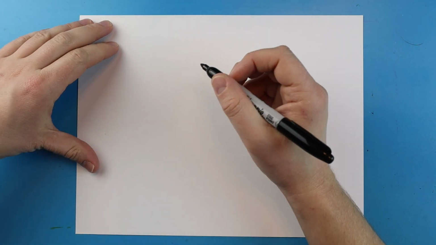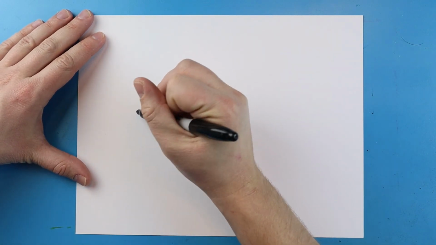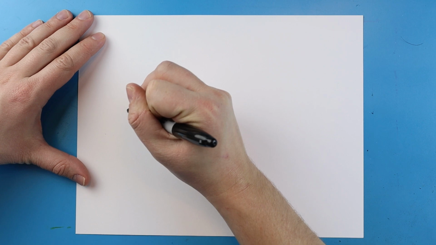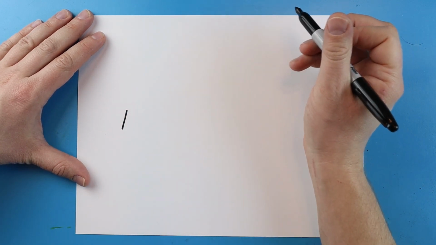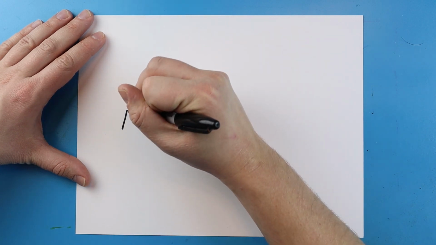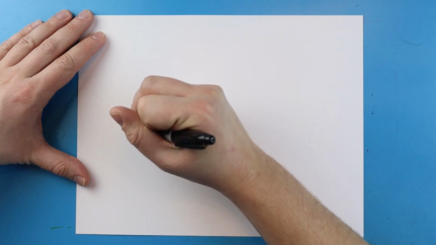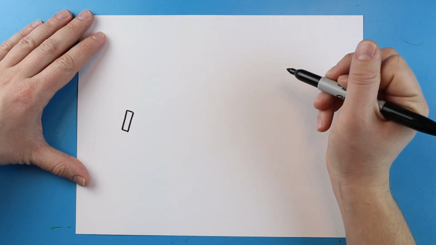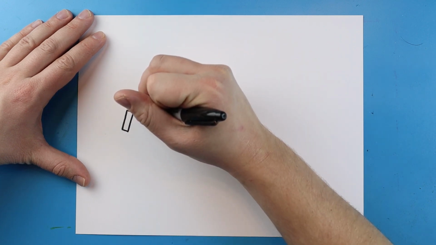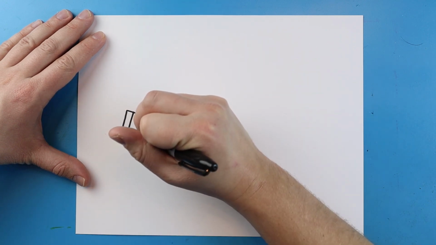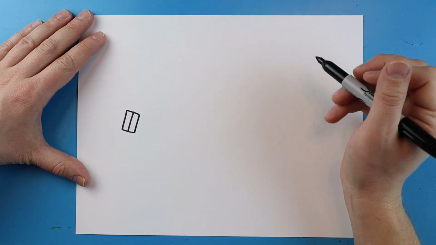Now, to start off with our Ravager, we are going to begin with the nose. I'm going to start right here, and I'm going to just draw a little line that's going to come down like this. Next, I'm going to draw two more lines and a line that goes up, just to form a small rectangle. Next, I'm going to draw two lines that come in, and I'll connect it so it looks like two rectangles sitting next to each other.